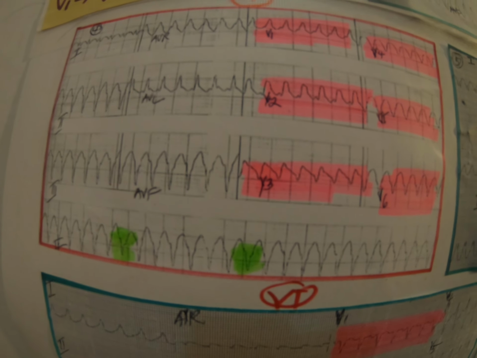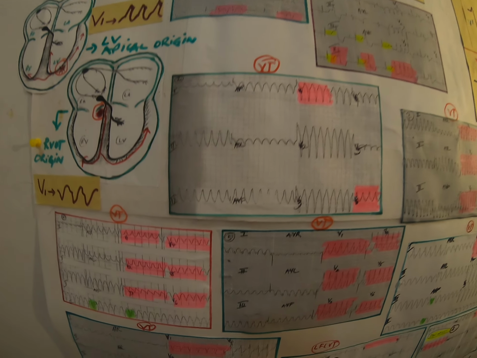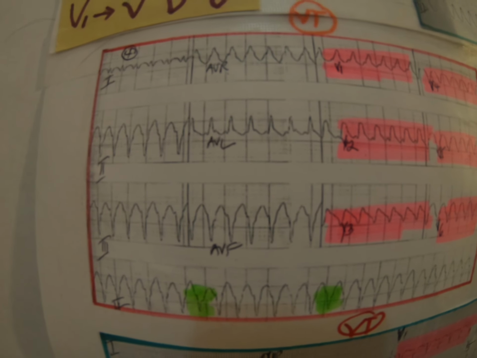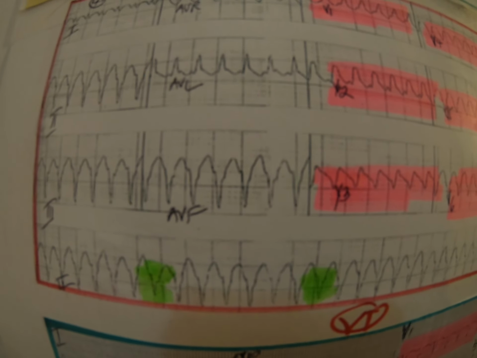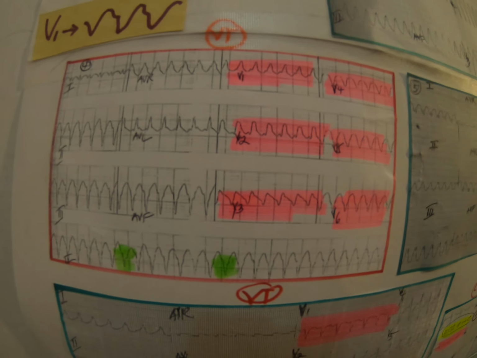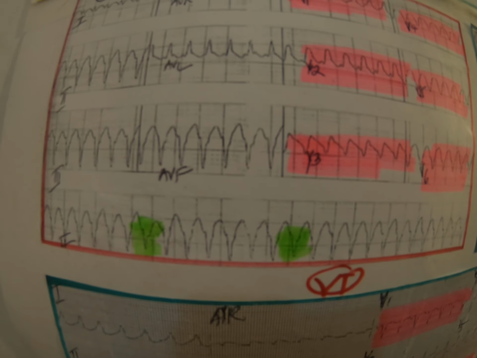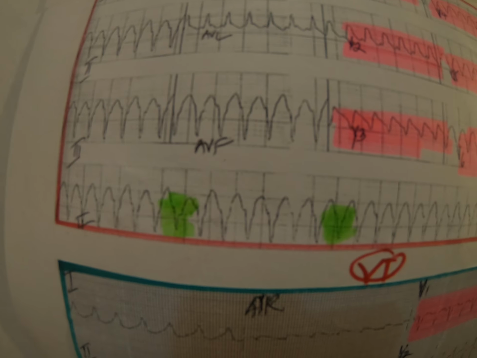Okay, when you say fusion beat, there are two stimuli here. There is an impulse coming from above that passes the AV node, so it will go antegradely, or forward. And there's also the ventricular impulse, and they can collide in the AV node, and they have a fusion beat.